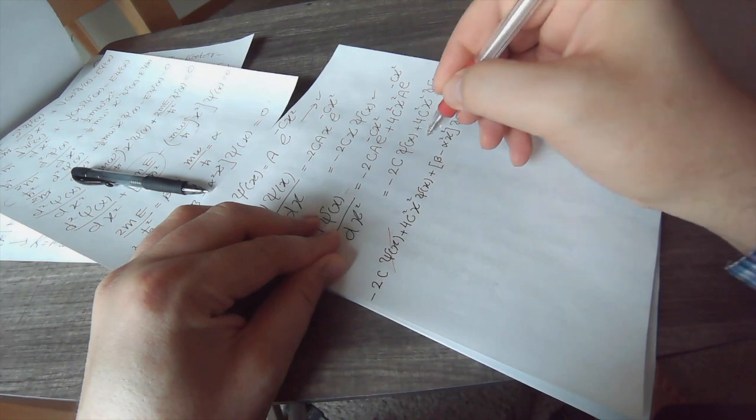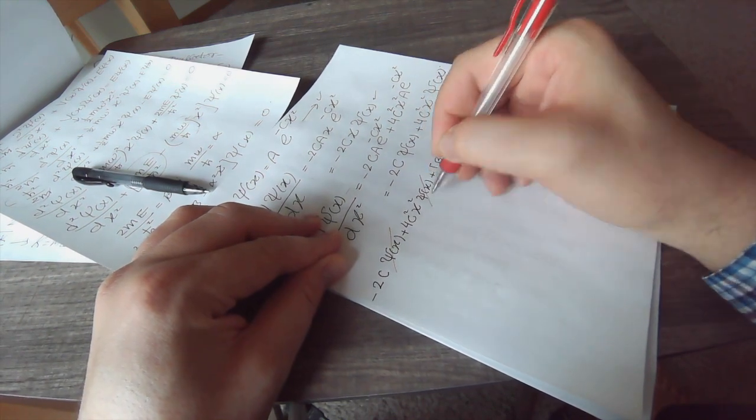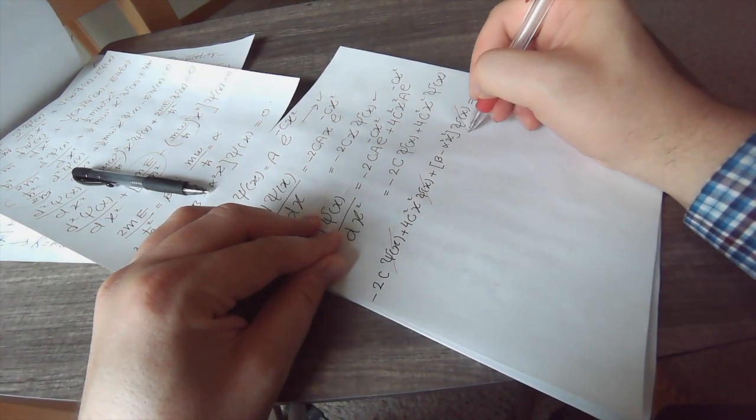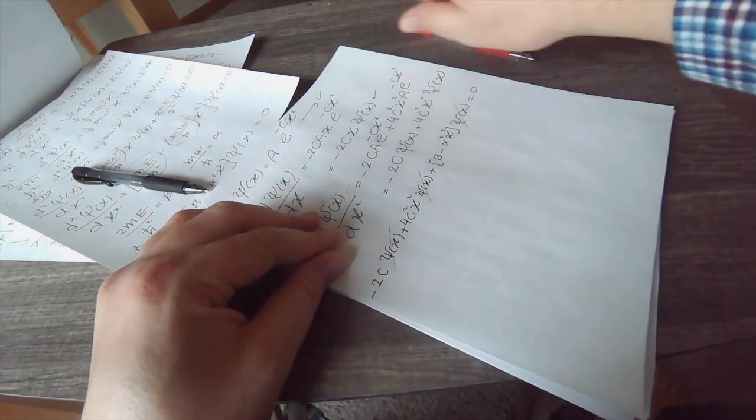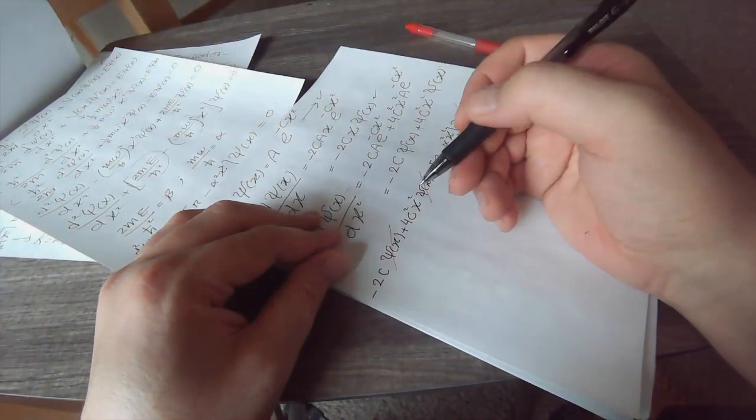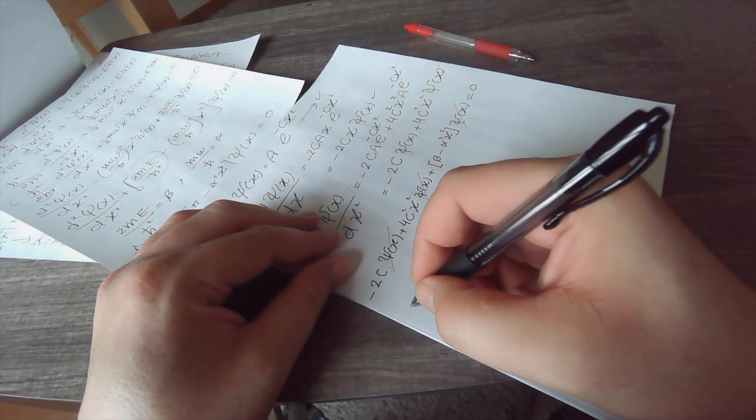So psi of x will be cancelled with psi of x, and we will end up with this equation.